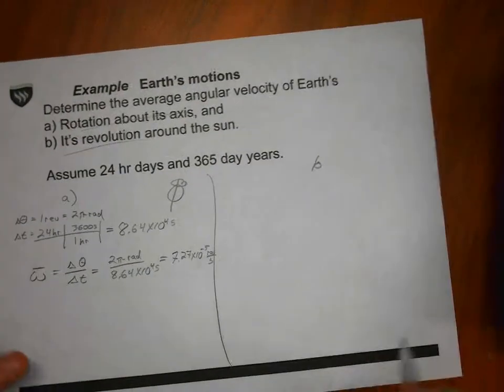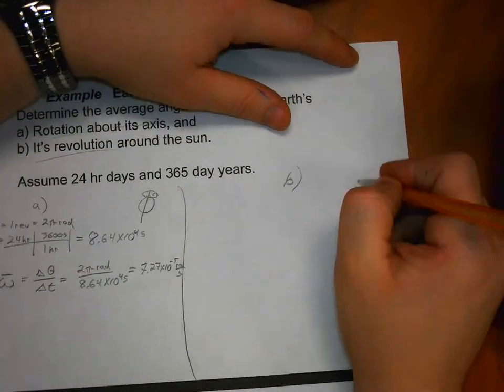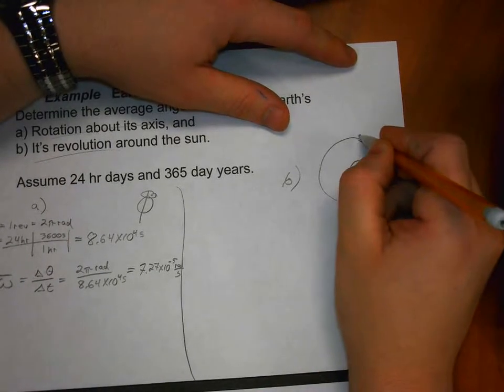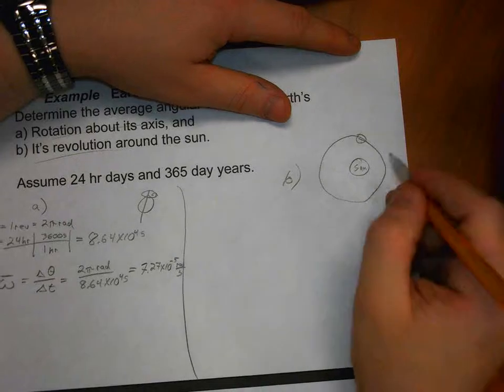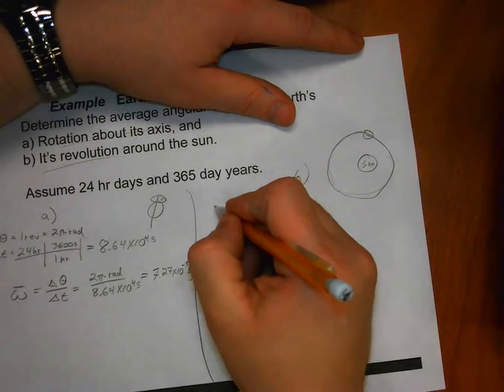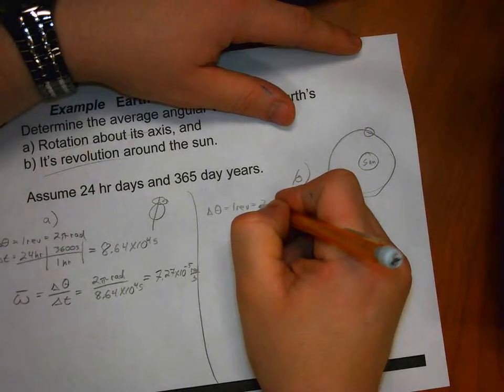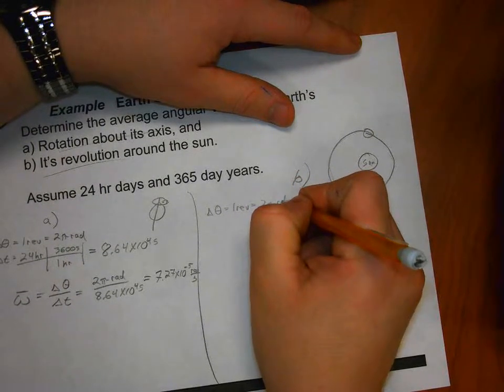On part B, we're looking at the system of the Earth. Got the sun. The Earth going around the sun goes around 1 revolution. So just like before, 1 revolution equals 2 pi radians.